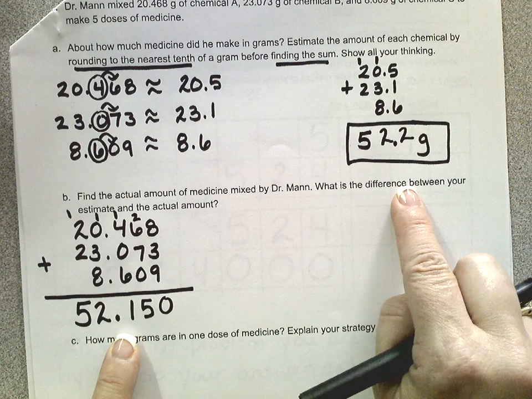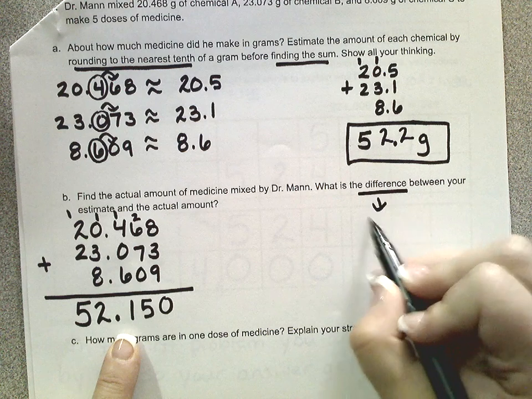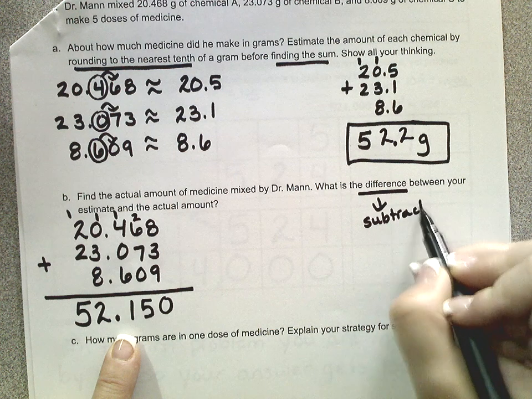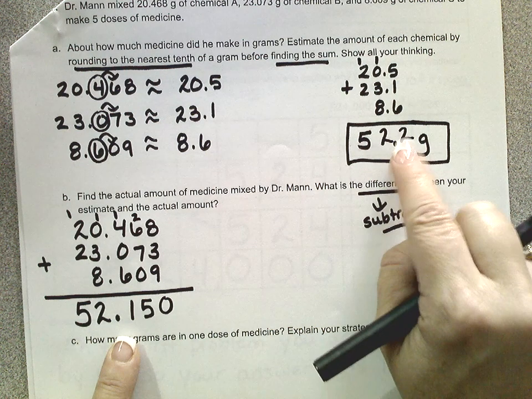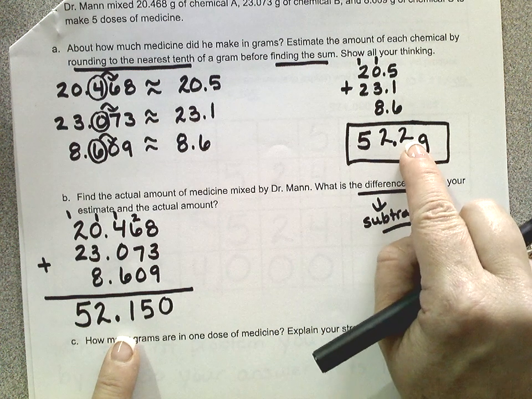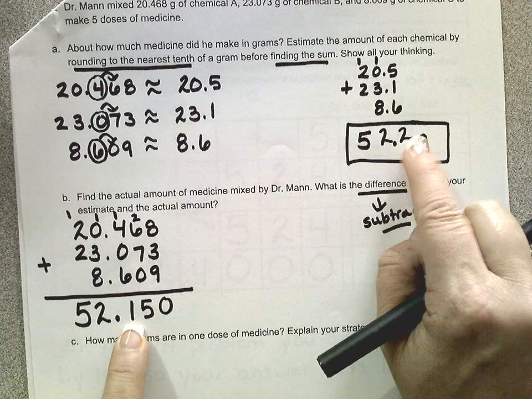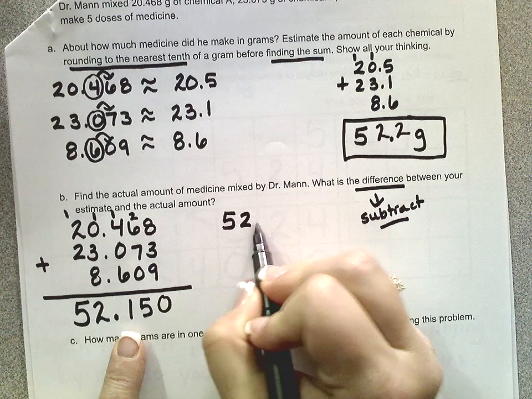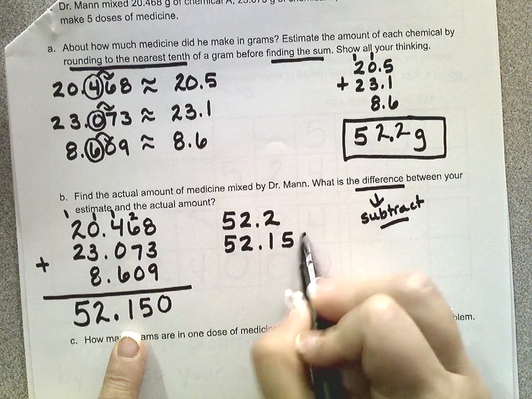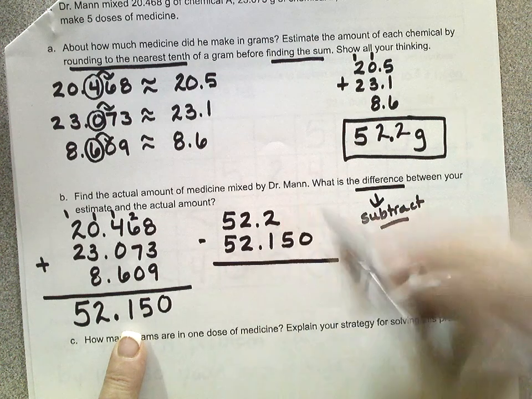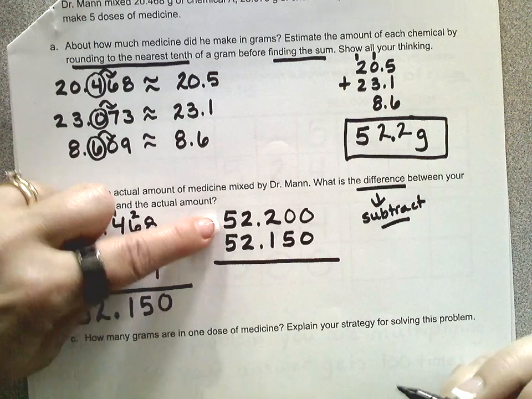Then it says, what is the difference? We know difference means to subtract. It's right back there on the wall, right above the I and W and I wonder, and it's up here on the front. So I'm going to take the greater amount, which is the 52 and 2/10, because look at this is a 1/10, this is 2/10. And I'm going to line this all up. Remind yourself, you got to make it even Steven. The greater number goes on top.